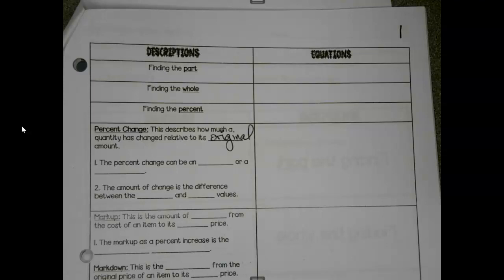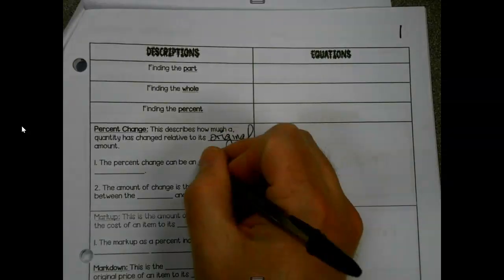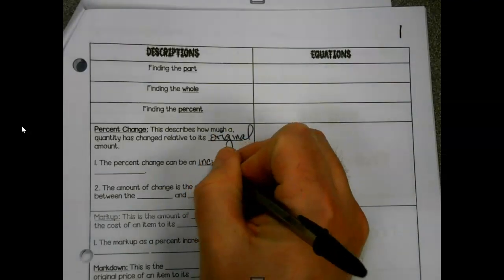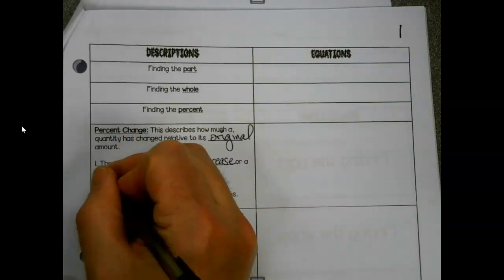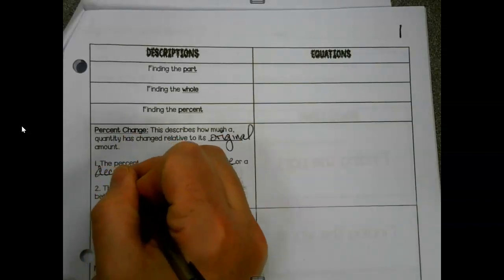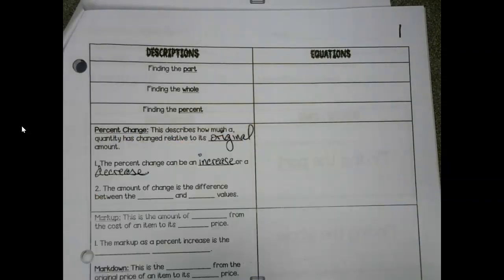So a percentage of change can be a positive or a negative thing depending on what it is we're talking about and whether it's an increase or a decrease. The way we calculate it is going to be similar.